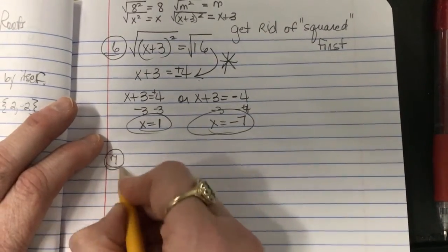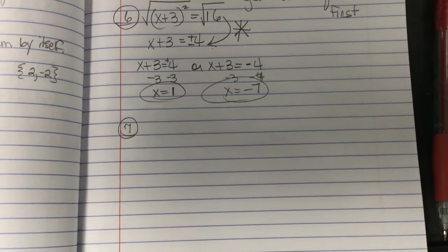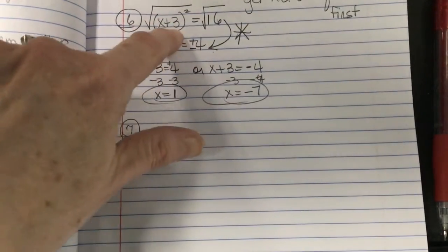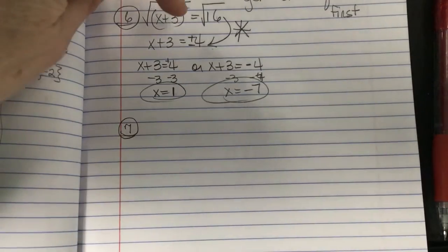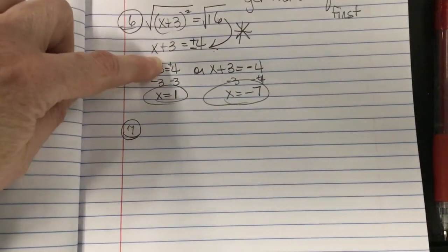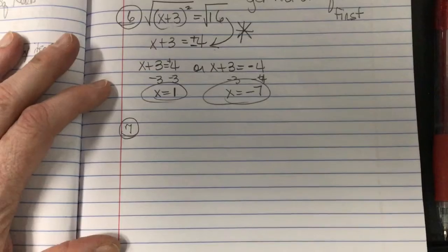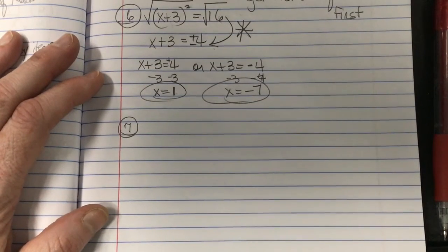Now, to me, they stand out because it's an x in a package. It's (x + 3)². So you got to get rid of the squared first, then you got to get rid of the 3 in 2 different ways. Let's do one more, and then I'll let you work.